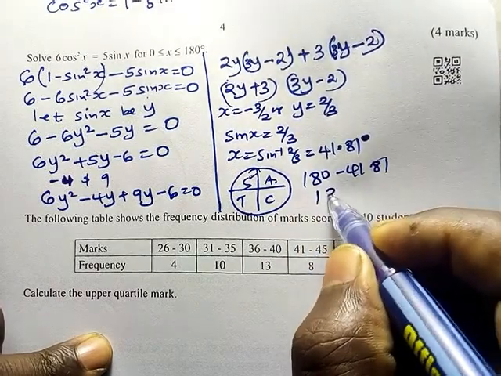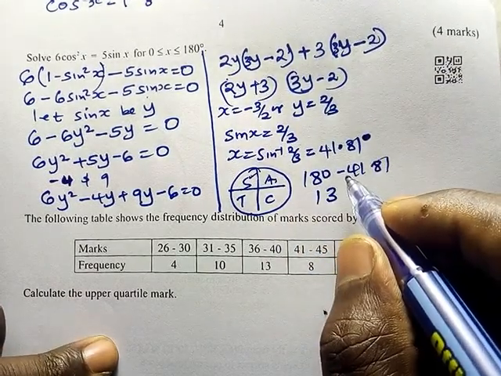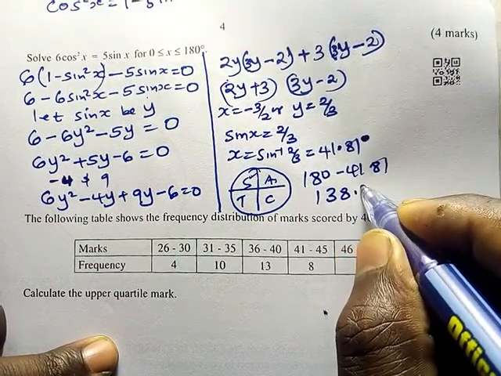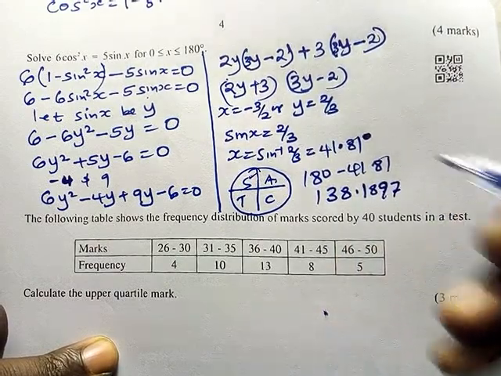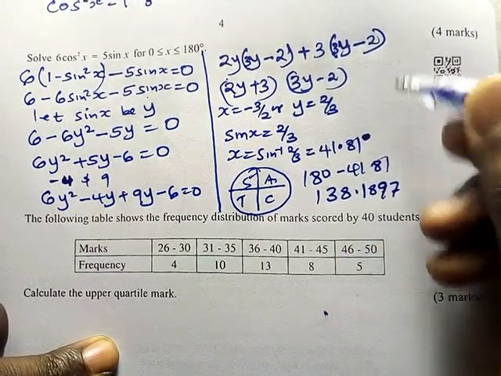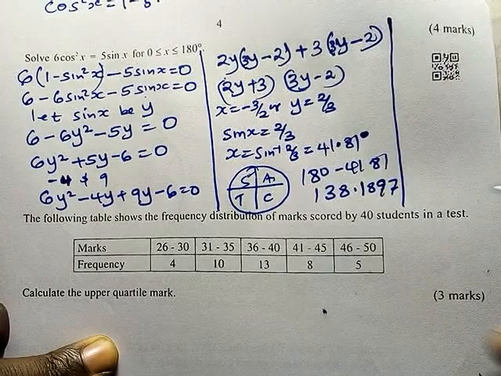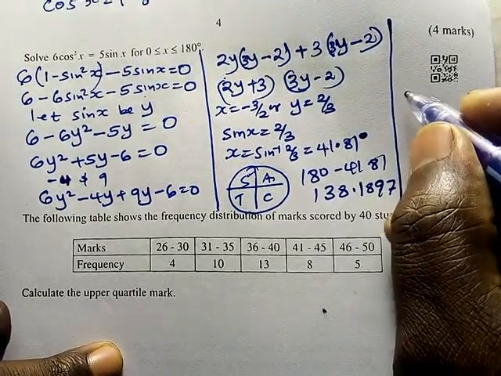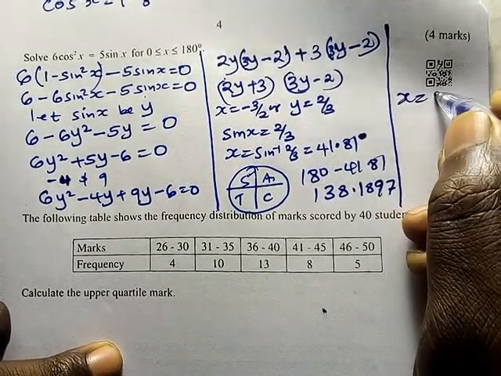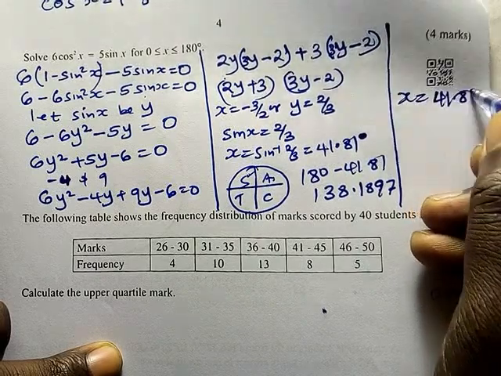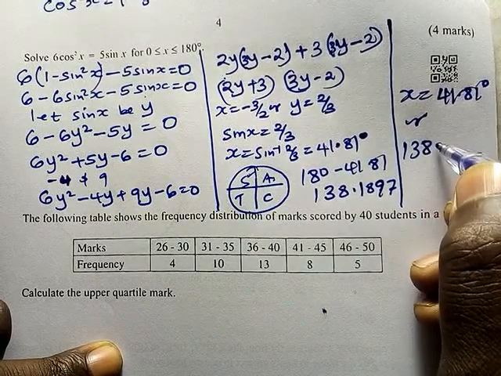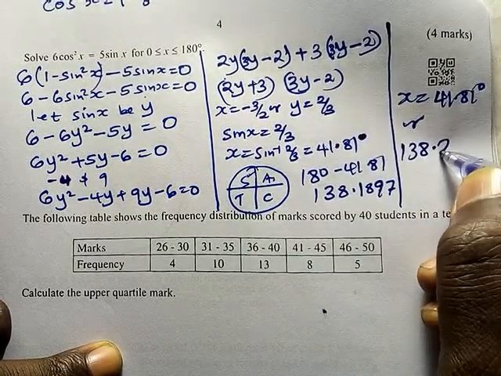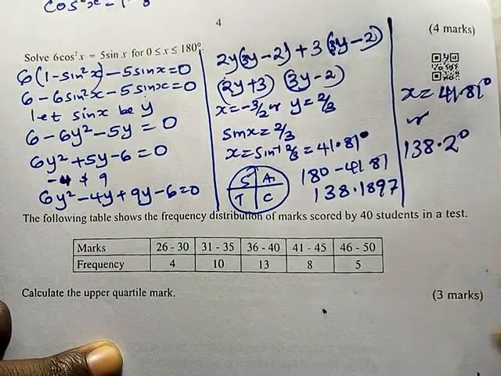That one will give us 138.18797. So if you realize we cannot go to the other quadrant because it's going to be more than 180, therefore the value of x is equal to 41.81 degrees, or 138.2 degrees to 1 decimal place.